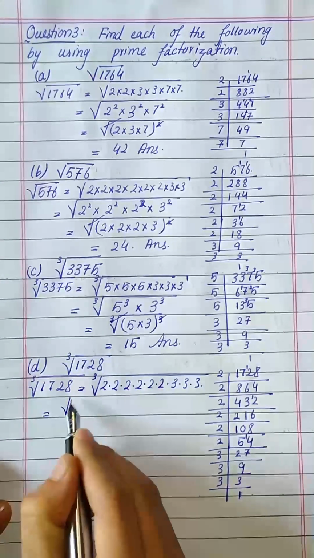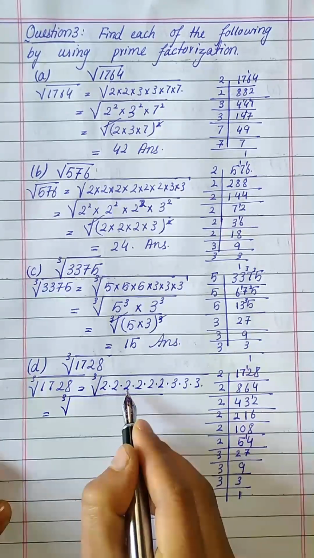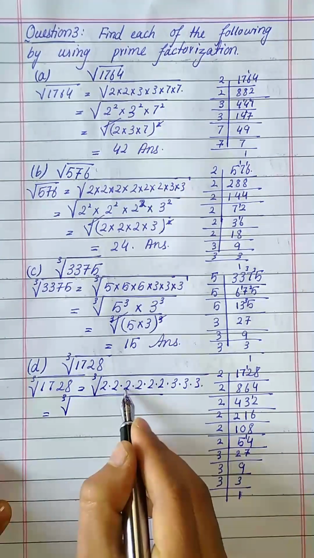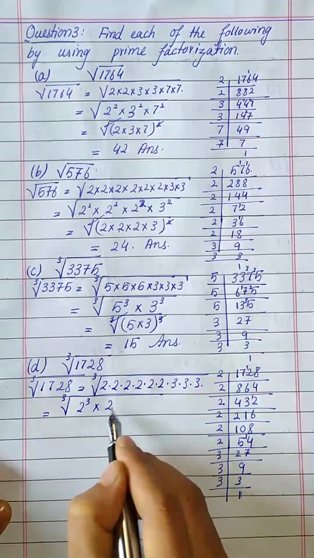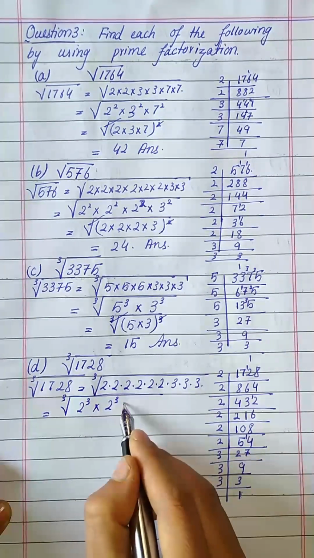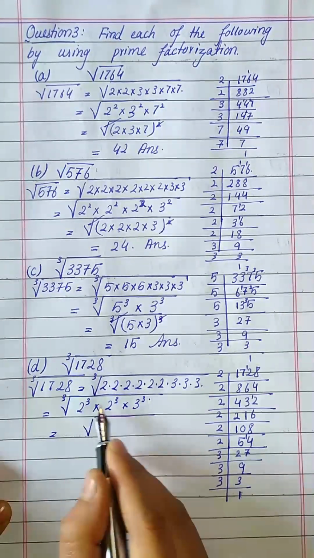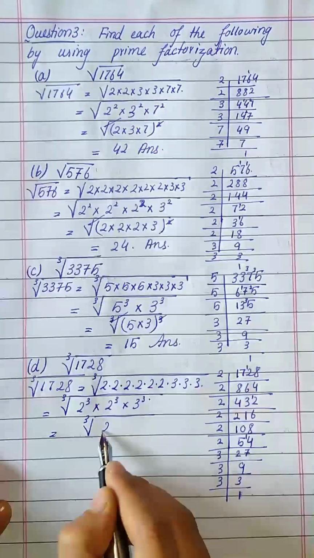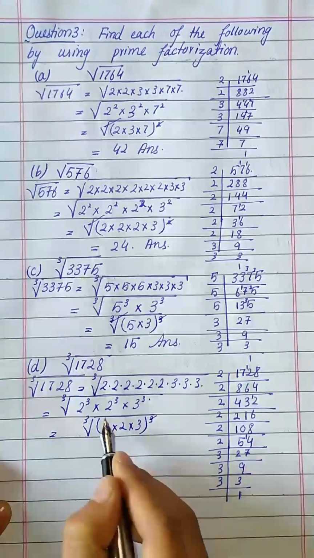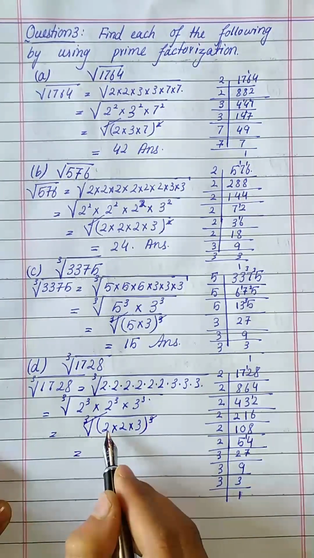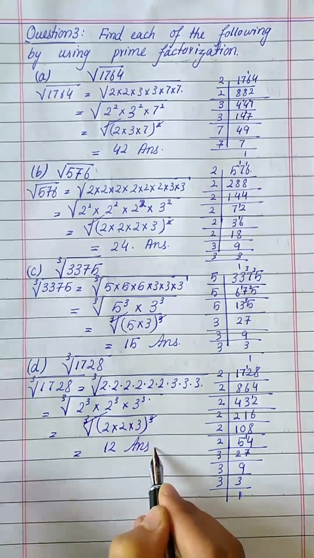So we can write this as the cube root of, since we have got a cube root, we are just going to pair 3 2s at a time. So 2 times 2 times 2 will be written as 2 to the power 3, then these 3 will be written as 2 to the power 3, and then these 3s will be written as 3 to the power 3. Since all of these three terms have a power of 3, which can be written as a whole, so 2 times 2 times 3 whole to the power 3, and this whole cube will be cancelled out with the cube root, and we will be left with 2 times 2 is 4, 4 times 3 is 12, which is our answer.